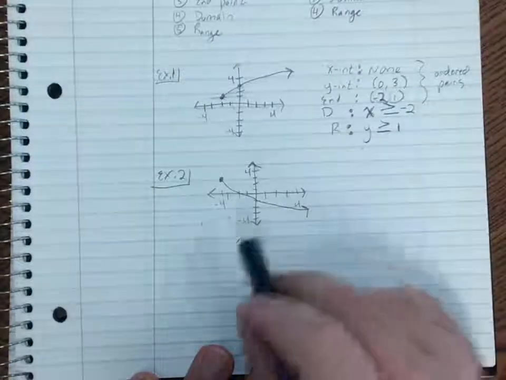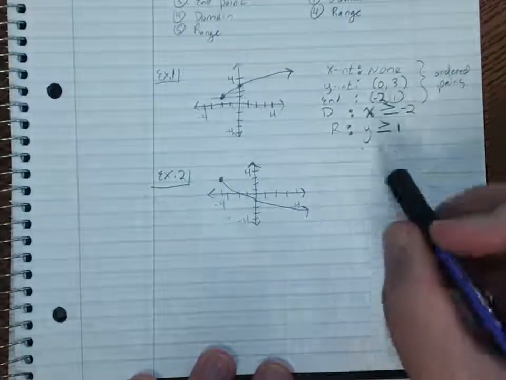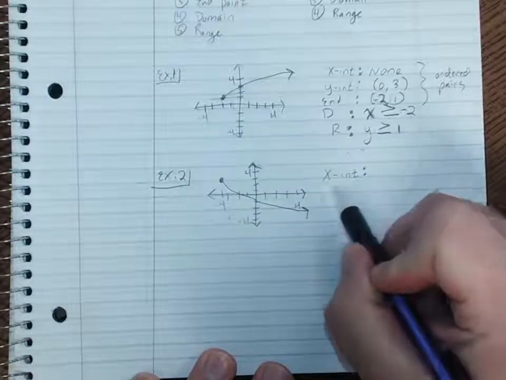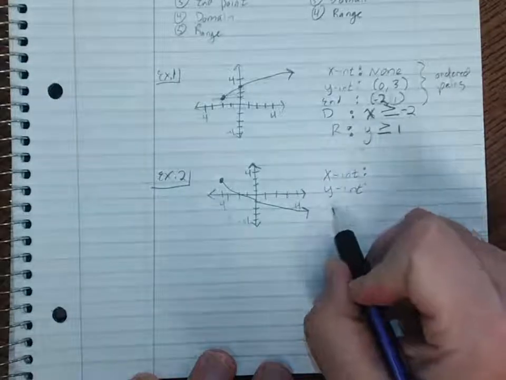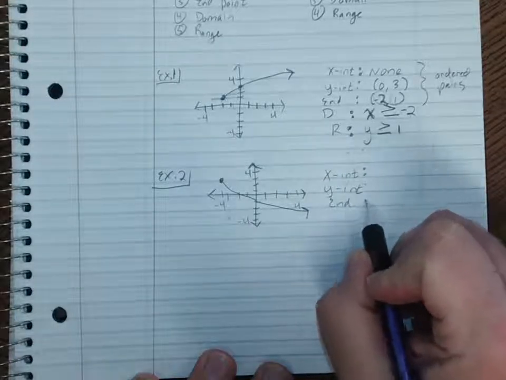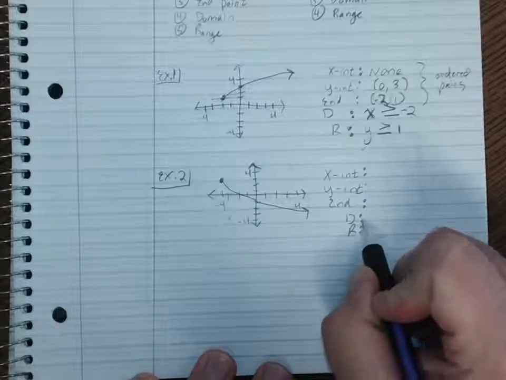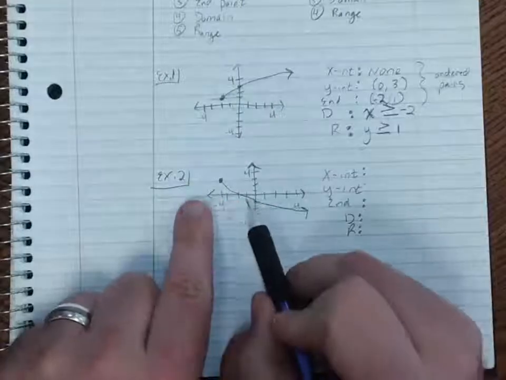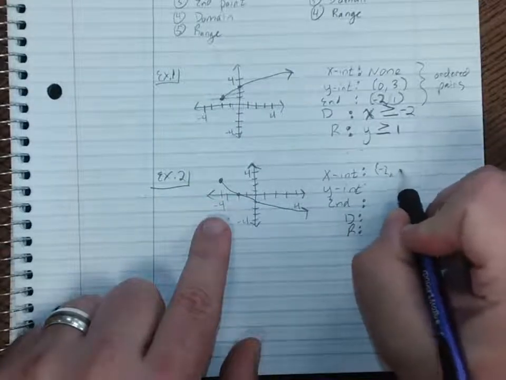Okay. So here's my graph. You can see it has an endpoint here. It's going down and to the right. And again, we're going to look for the x-intercept, the y-intercept, the endpoint, the domain, and the range. Let's start with our x-intercept. Here's the x-axis. It crosses here at -2, 0.